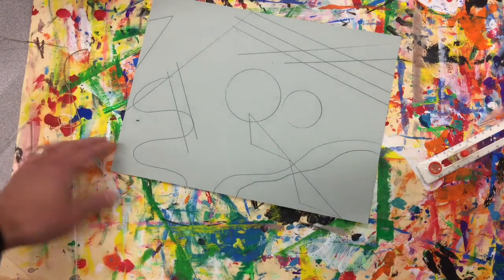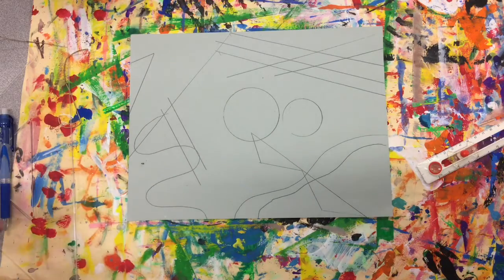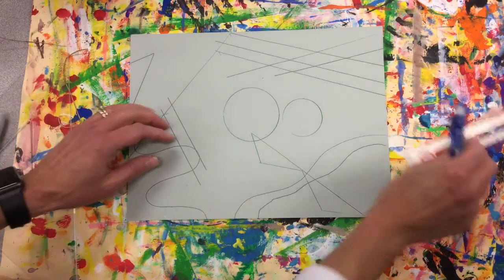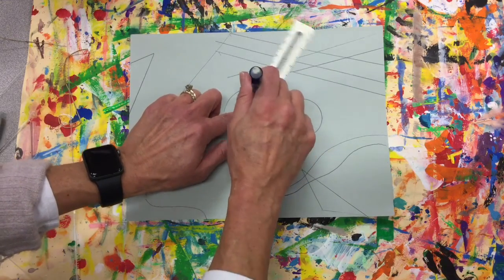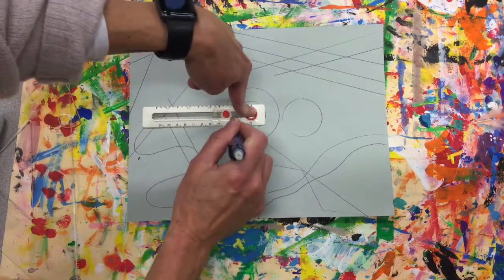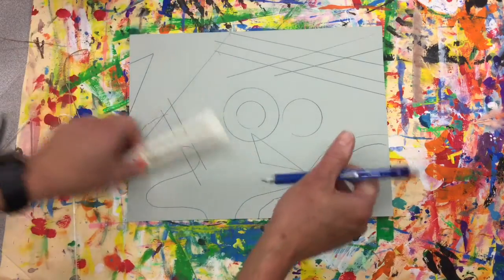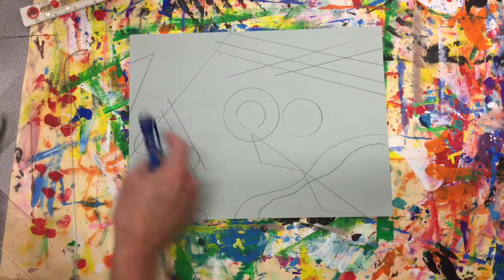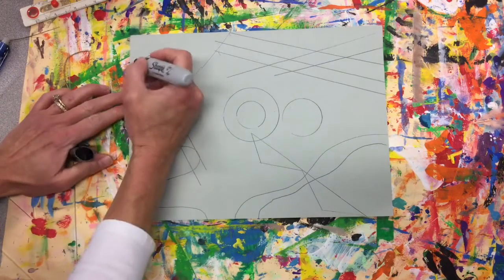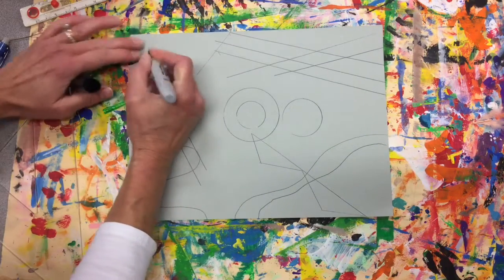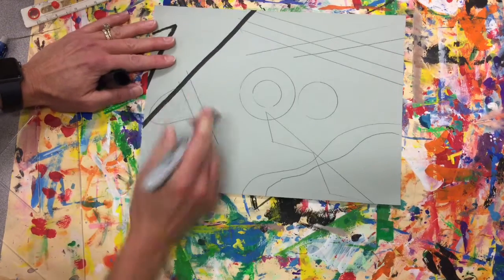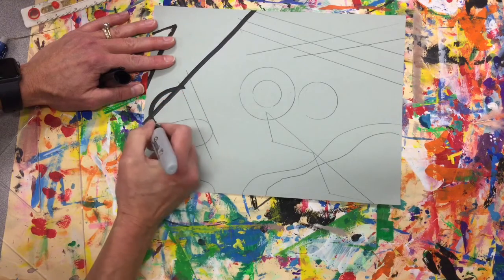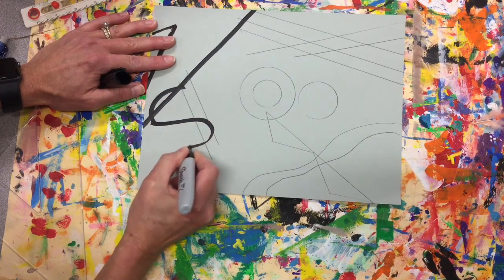When you feel like you have enough shapes on here and it's interesting, you can go ahead and use your large Sharpie to outline. I just feel like I want a smaller one in here real quick. And once again, too many little things are going to be very hard to paint and will be time consuming. I want to get a nice thick line, so I'm using the chisel side of my marker.